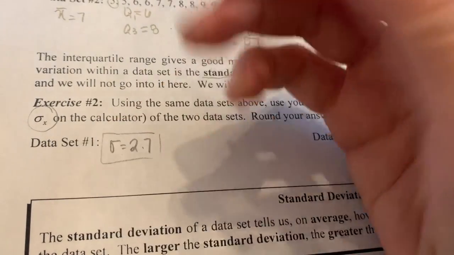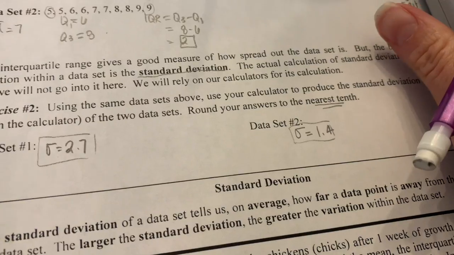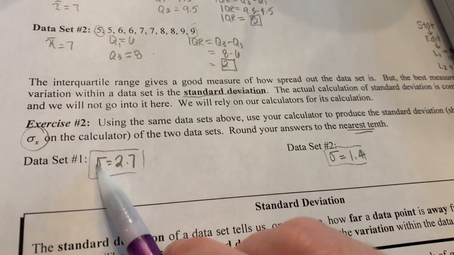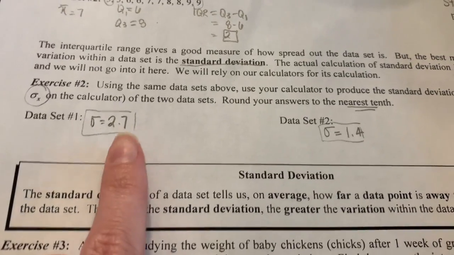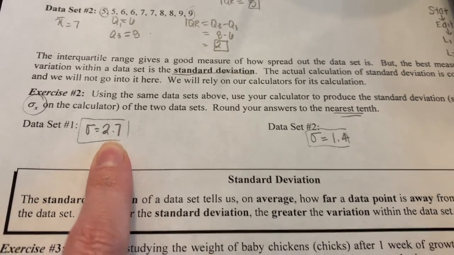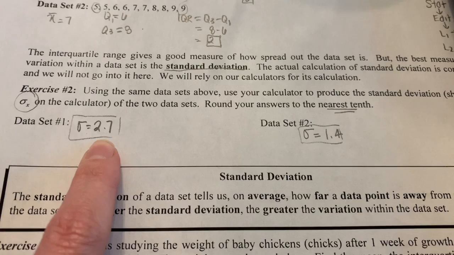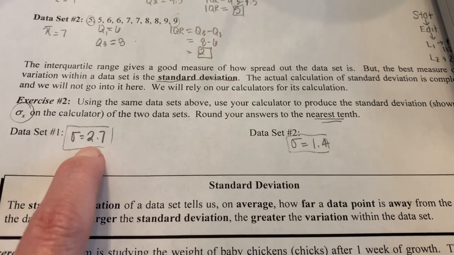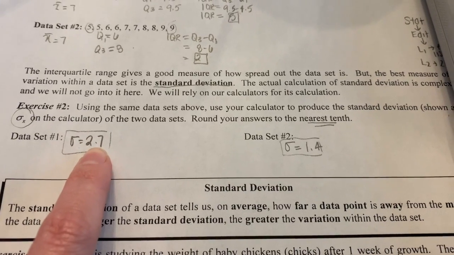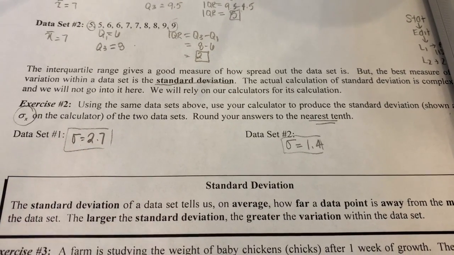Okay, notice you don't include the x when we write this, because the x is a variable standing for the set that you're using. So when you write standard deviation, you just use this little symbol here. So when there is a greater standard deviation, that's telling you that typically the data is varying this much. So a higher standard deviation implies that there's more variation.